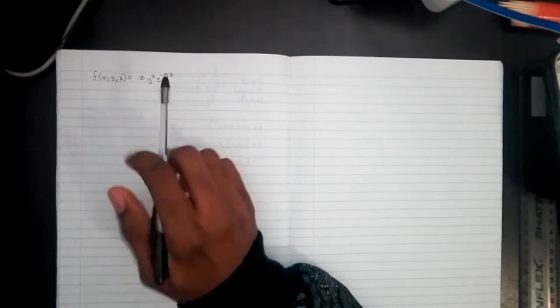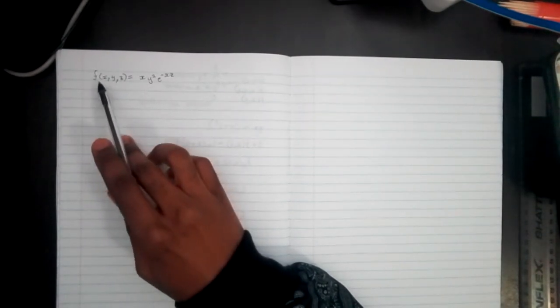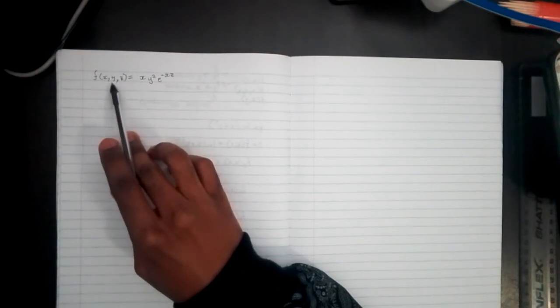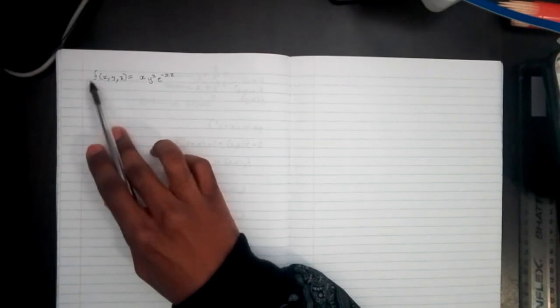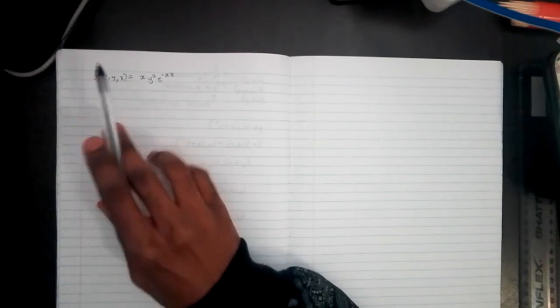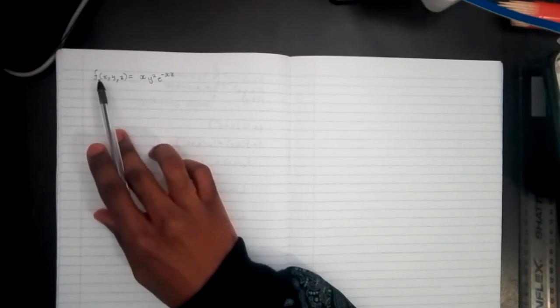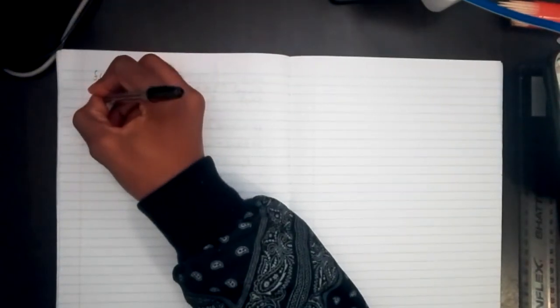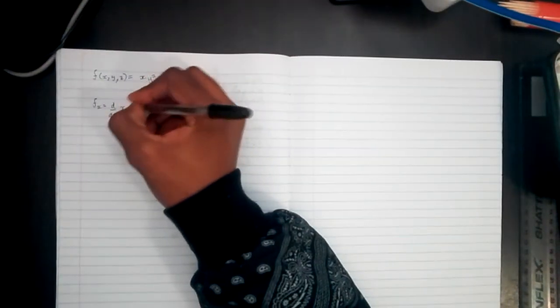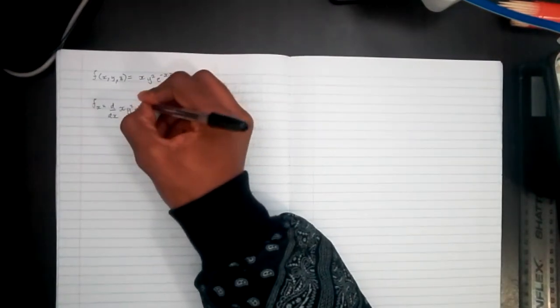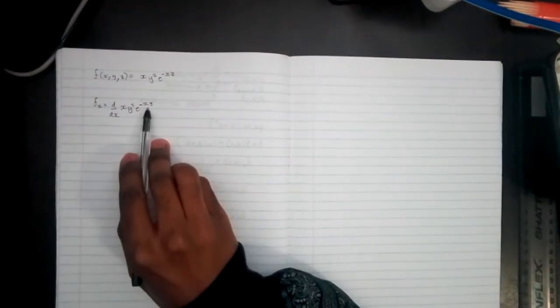So what do we do? We do the same thing we did last time. We find the derivative of x, treating y and z as constants, and find the derivative of y, treating x and z as constants, and then find the derivative of z and treat x and y as constants. So we'll have 3 partial derivatives. So starting off with f x, that's d dx of x y squared e to the minus xz.